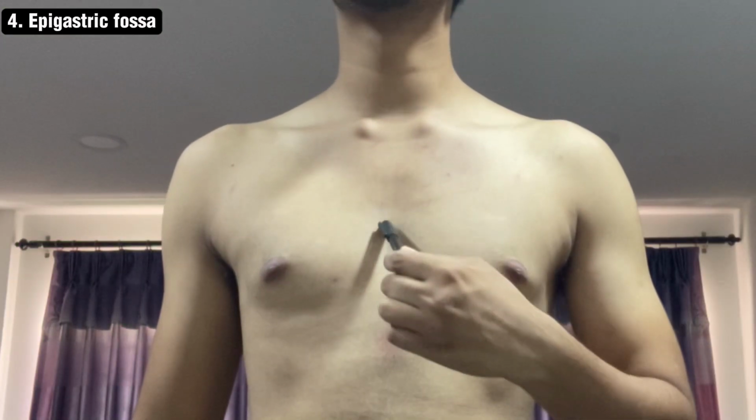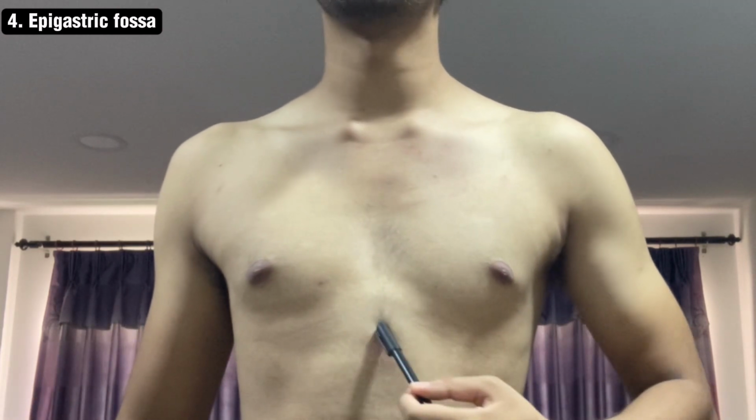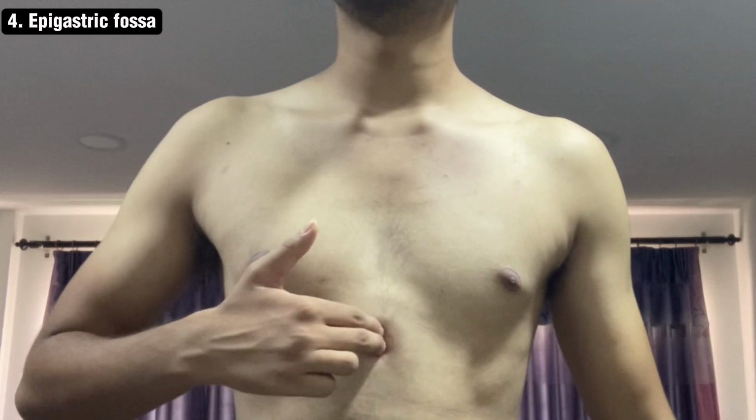At the bottom of the sternum lies the xiphoid process within the infrasternal angle, which I'll show you with the help of a diagram, so no worries. Within the infrasternal angle, there's your xiphoid process, and in front of the xiphoid process is a fossa, which can be palpated with the help of your fingers. So here's a fossa. This fossa is called the epigastric fossa.